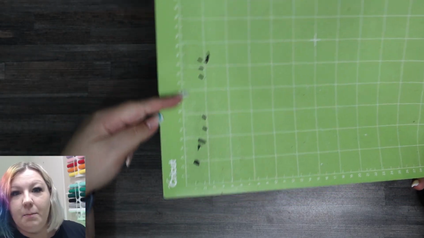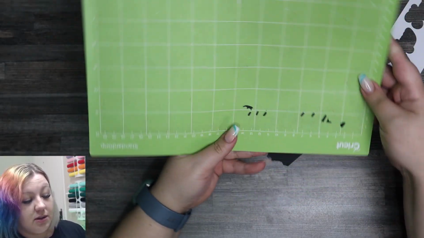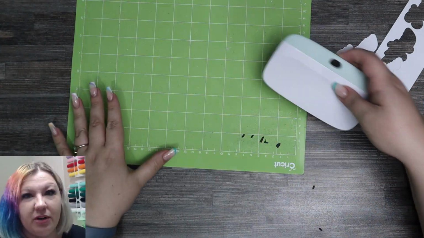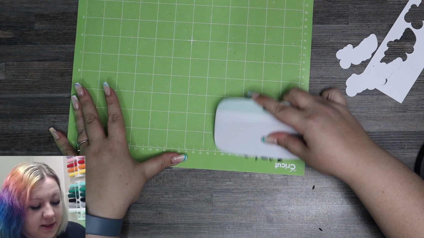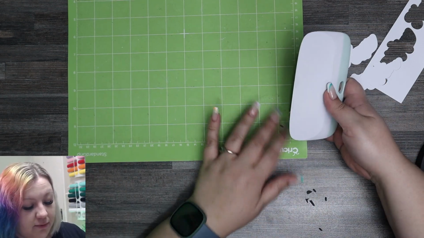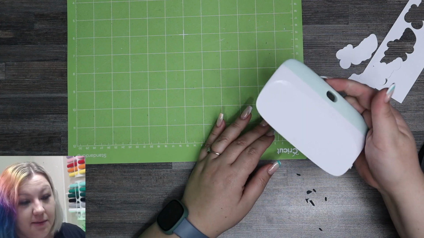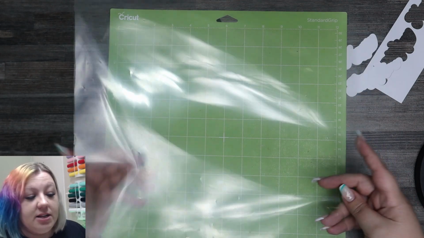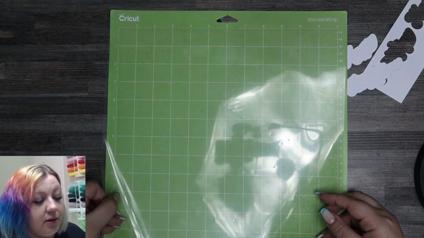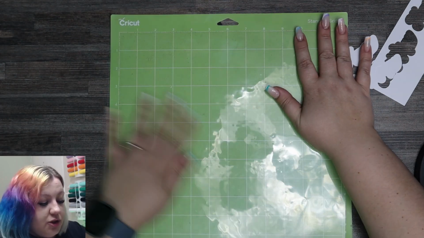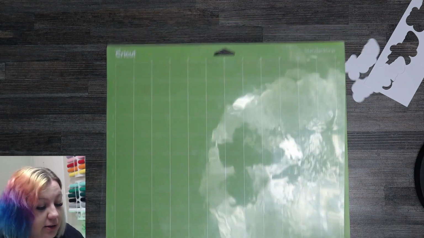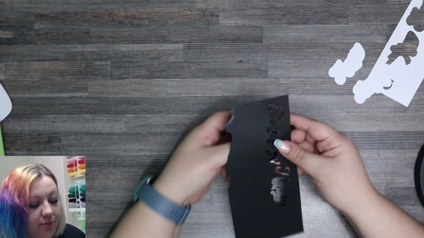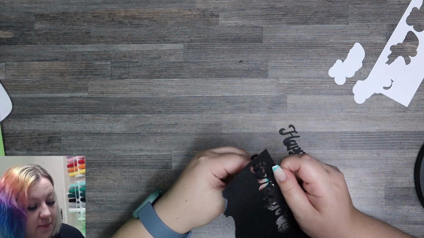And you can see the little bits that are left on the mat. Those you can just scrape off with your finger. Or if you have a scraper, this is one of my favorite things to use when I've got lots of little bits. You can see it just takes them all off all at once. This is the XL scraper from Cricut. It's fantastic. Put your protective sheeting back on so that you can protect your mat from getting dog hair and cat hair and Kelly hair on it. And we can then safely remove our sentiments from the page.